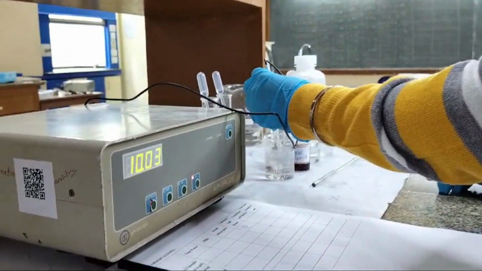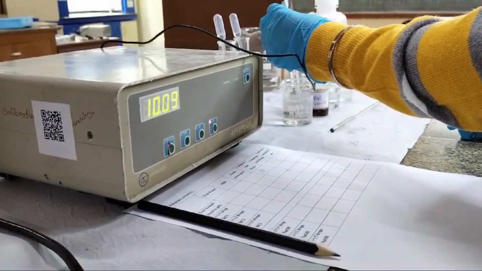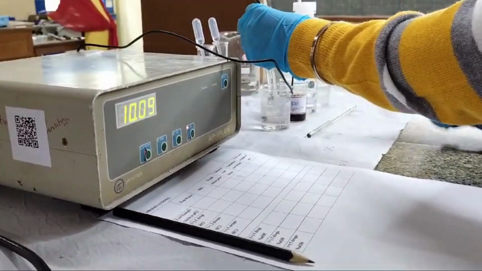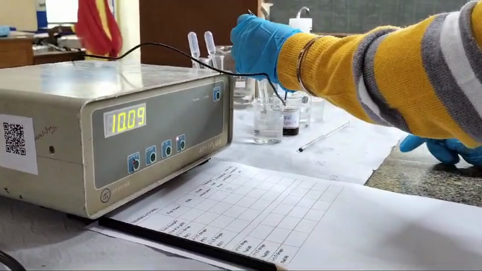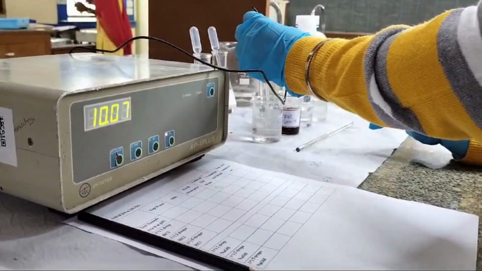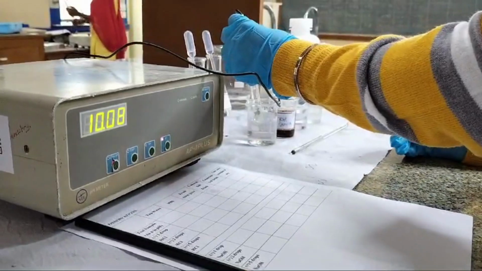As you can see, the pH increased from neutral to 10. This means that it became basic. The reason for it becoming basic is that once we add NaOH, the concentration of OH minus ions increases, which in turn makes it more basic in nature.